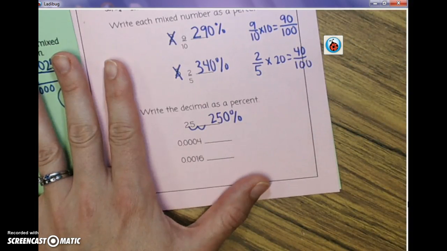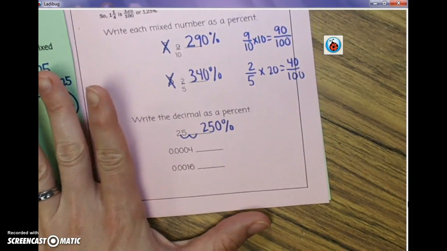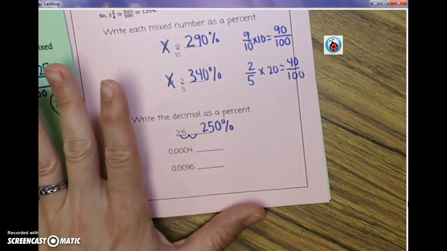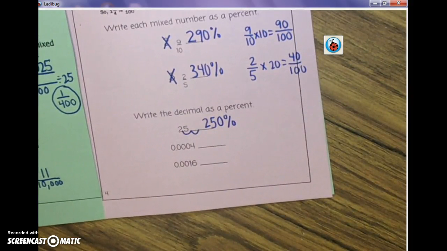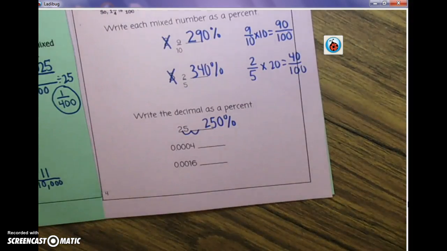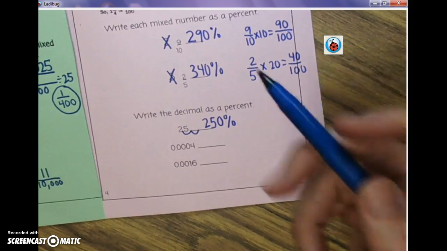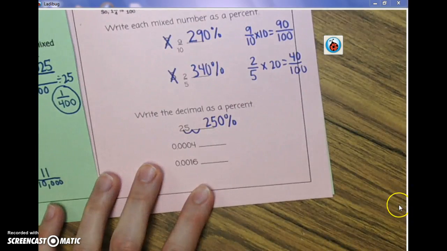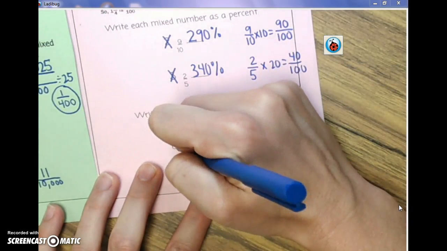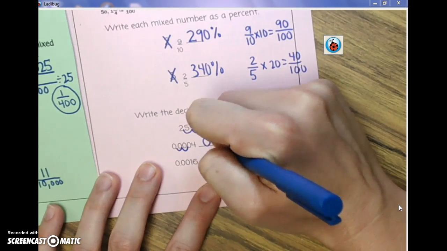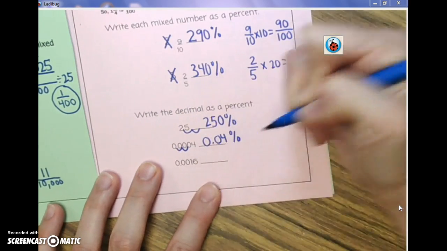I want someone else new to tell me what to do on the next one. I'm going to call on every single person with their hand in the air. Thank you, Leo. So we go 1, 2. So we have 0.04%.